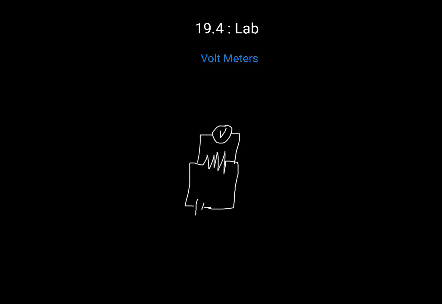Now, this is consistent with what we've talked about in the previous lessons when talking about what happens with circuits in parallel. Remember, parallel circuits are going to have equal voltage drops. So the voltage drop across this resistor is going to be the same as the voltage drop across the voltmeter.